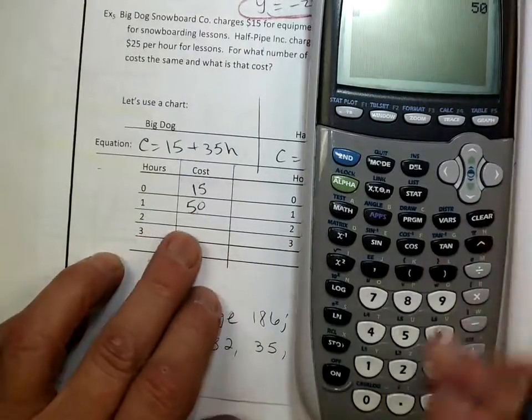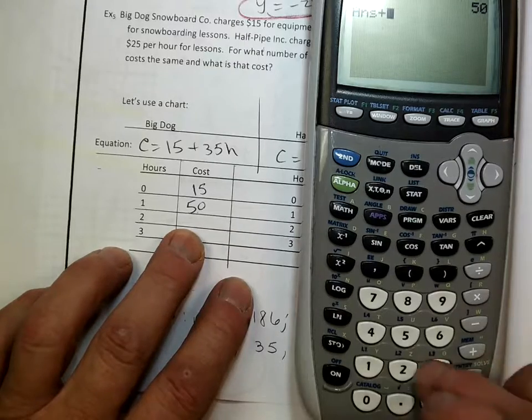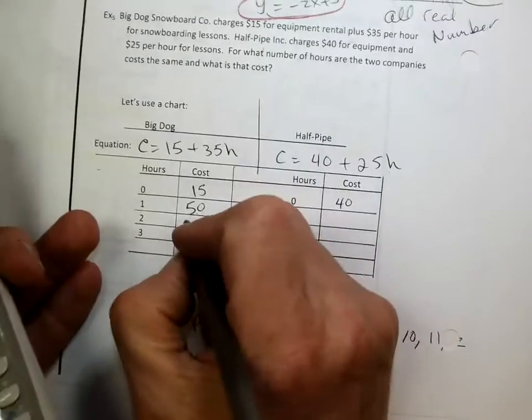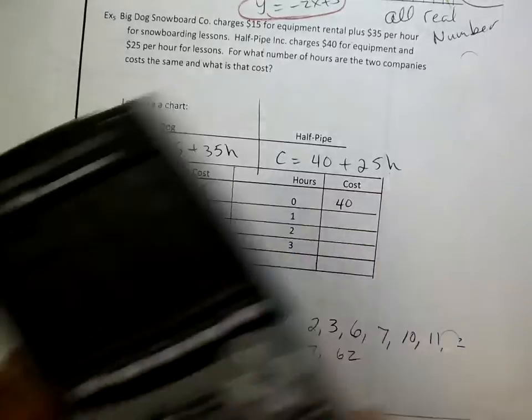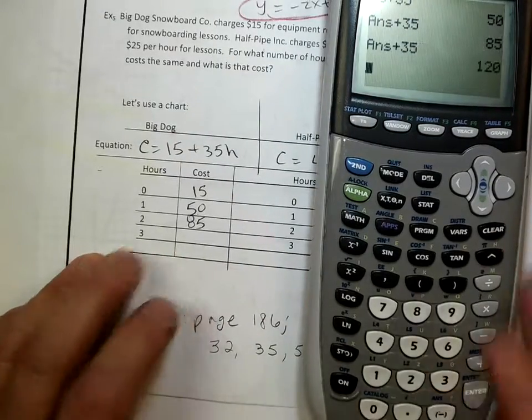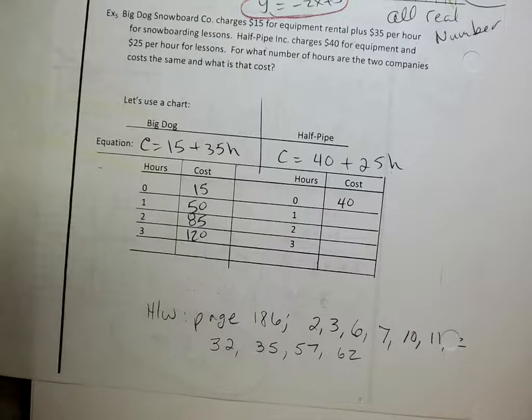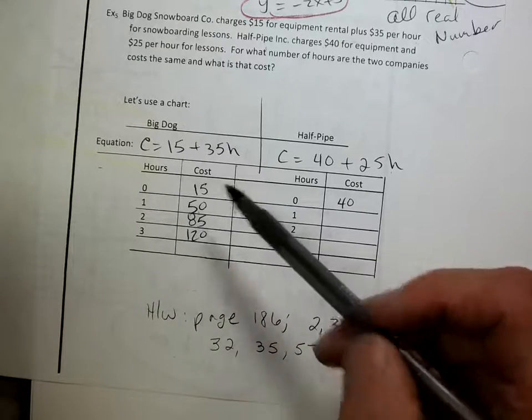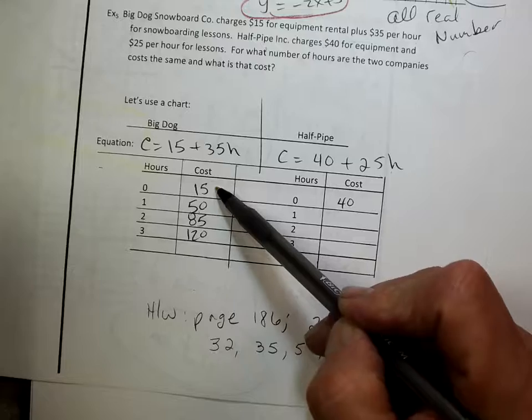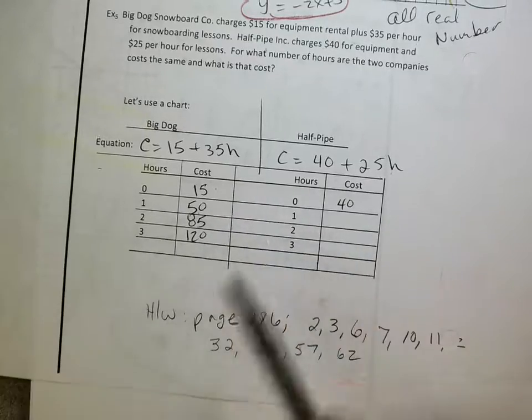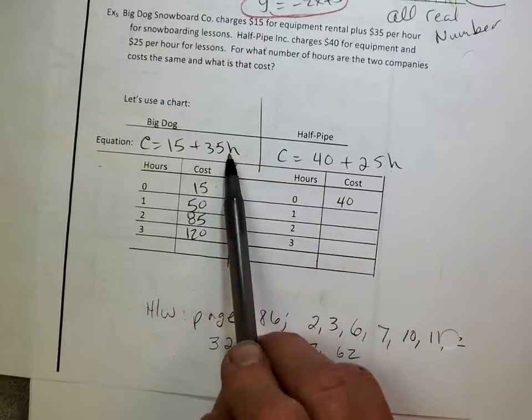If I go 2 hours, it's going to cost me another $35, so 85. This is why I don't ski that much. And then plus another $35, $120. That's a lot of money. So I took my 15 and then I added 35 for each hour. Now I could have plugged in 1, 2, and 3.